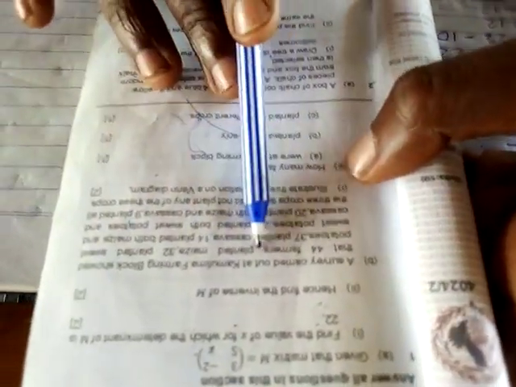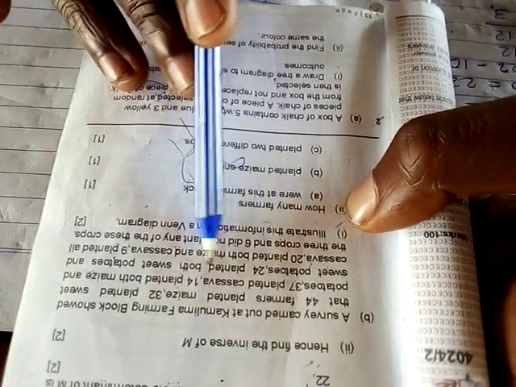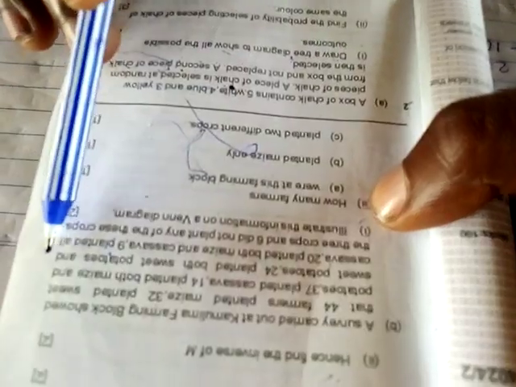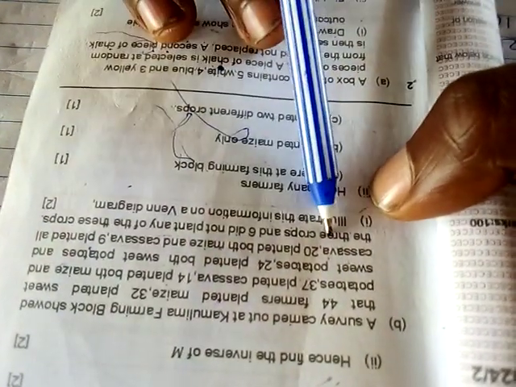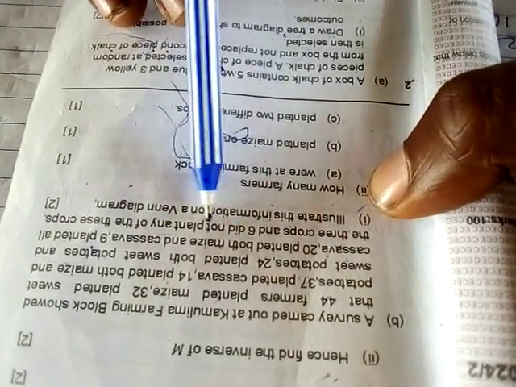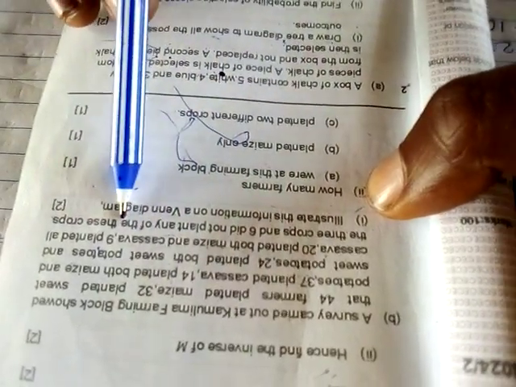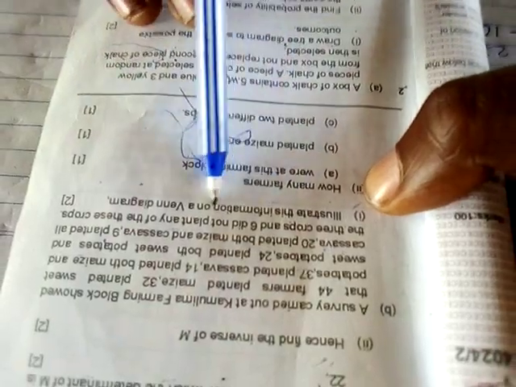A survey carried out at Kamulima farming block showed that 44 farmers planted maize, 32 planted sweet potatoes, 37 planted cassava, 14 planted both maize and sweet potatoes, 24 planted both sweet potatoes and cassava, 20 planted both maize and cassava, 9 planted all the three crops, and 6 did not plant any of these crops. Illustrate this information on a Venn diagram.